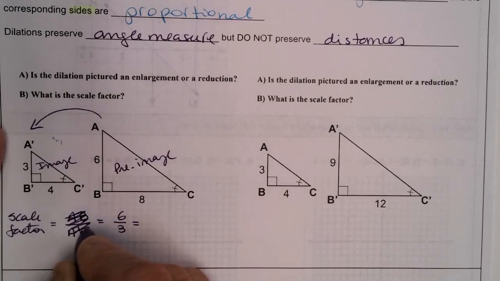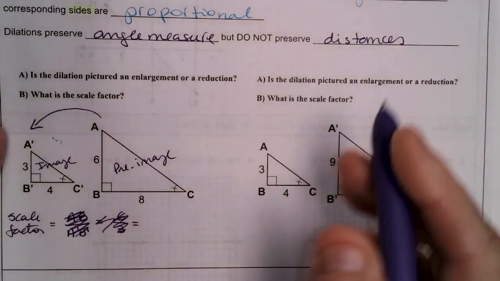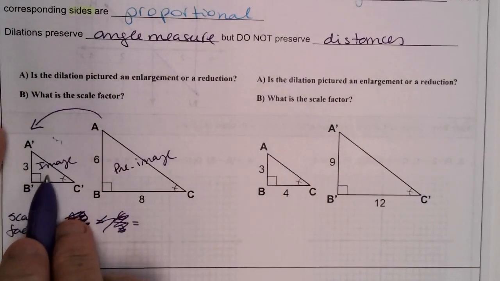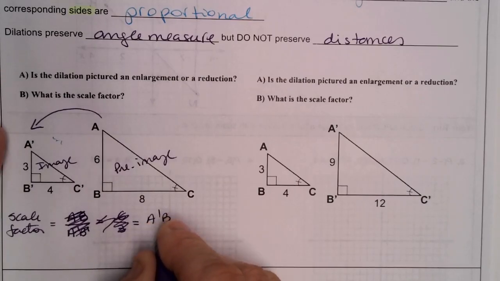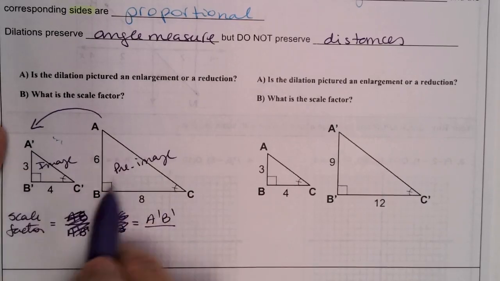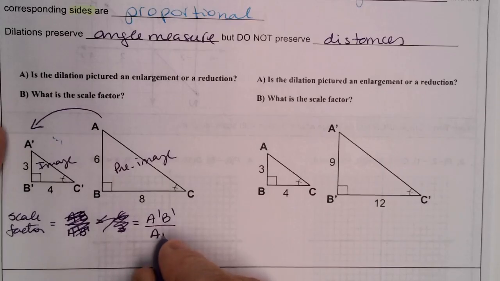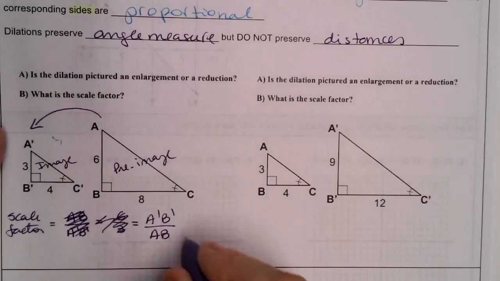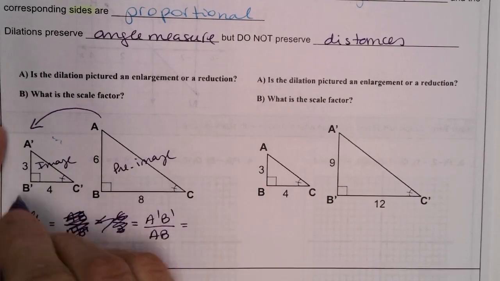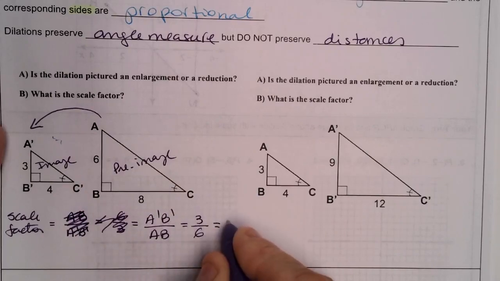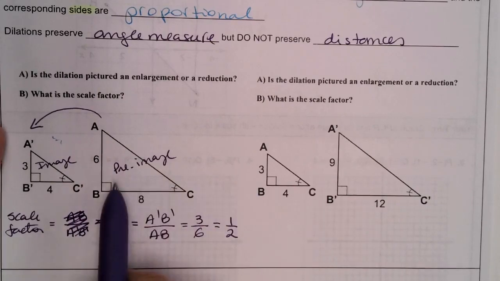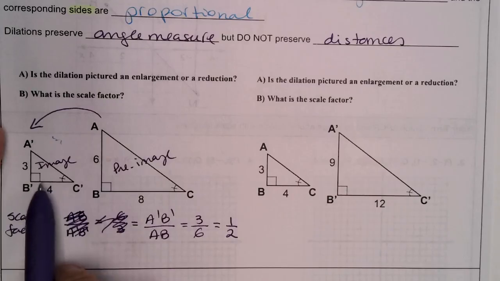So the scale factor, remember, is image over pre-image. I labeled here the image, so start with A prime B prime over AB, because AB is the pre-image. A prime B prime is 3, and AB is 6. So the scale factor is a half. This triangle is a reduction by a scale factor of a half.